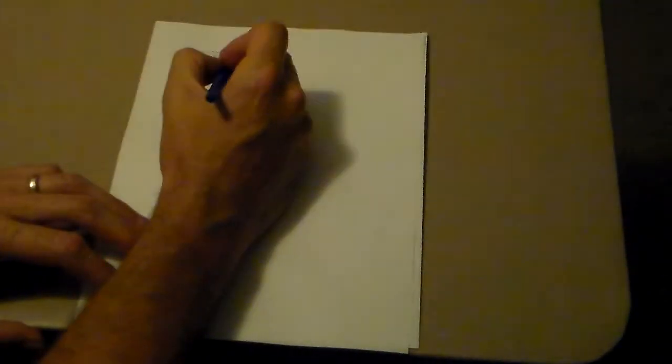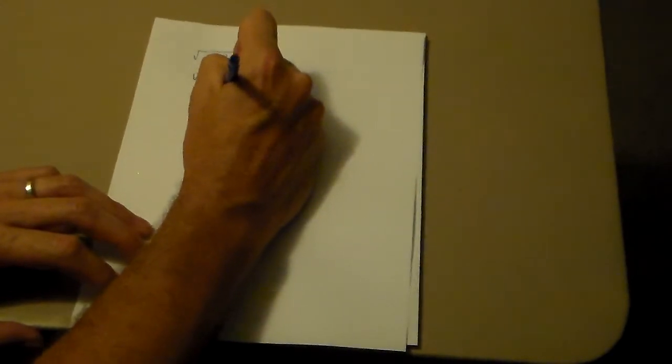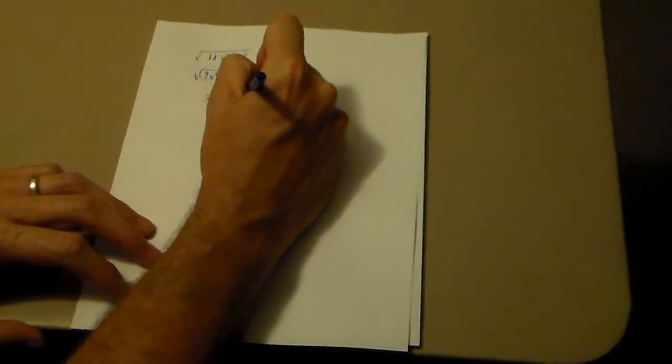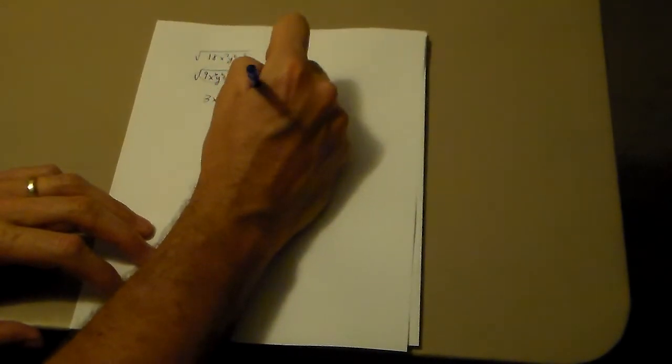Okay? So when I look at this, I need to find the square root of that stuff. I'm going to say the square root of 9 is 3. The square root of x to the 6th is x cubed. The square root of y to the 6th is y cubed. And the square root of z to the 4th is z squared. And I then multiply that times the square root of 2xz.